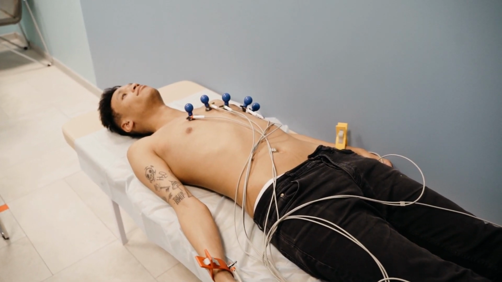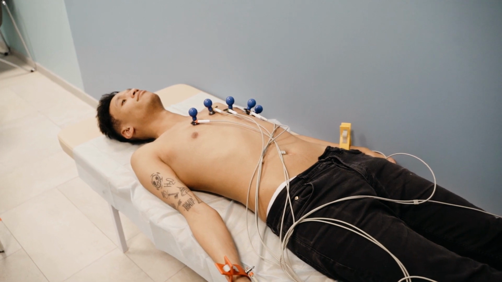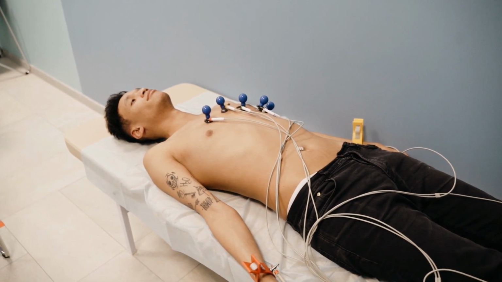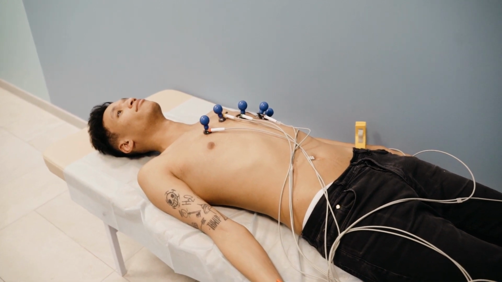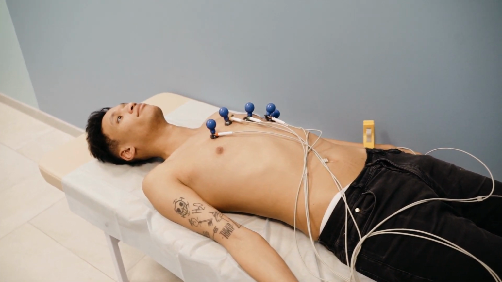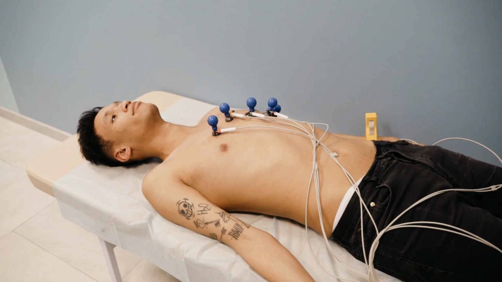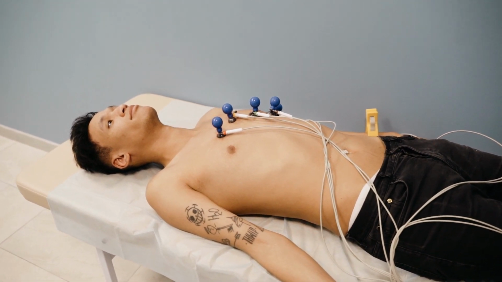Also, patient placement is important. The patient should be lying on the bed, so he or she will be relaxed. Second, you should ask the patient not to speak, not to breathe, because ECG takes several seconds. It's quite possible for the patient not to breathe.